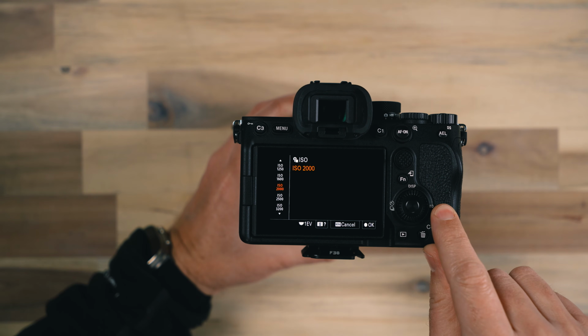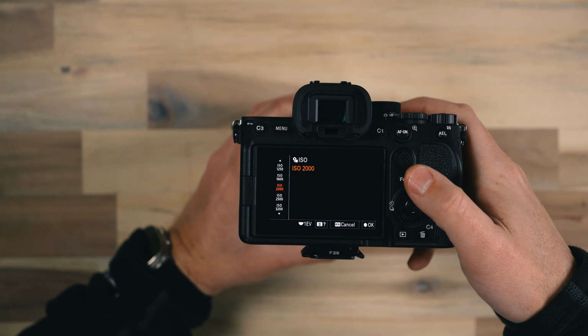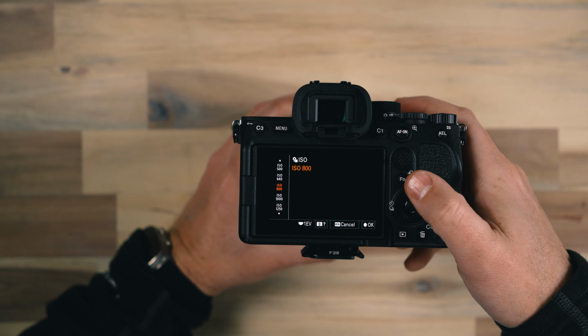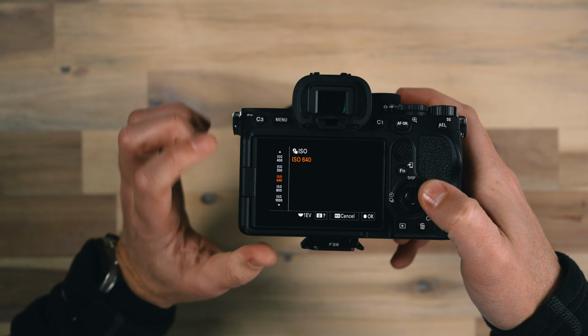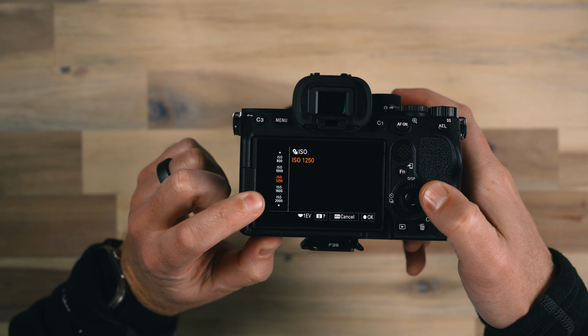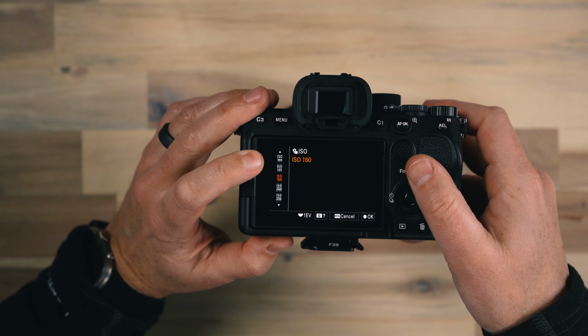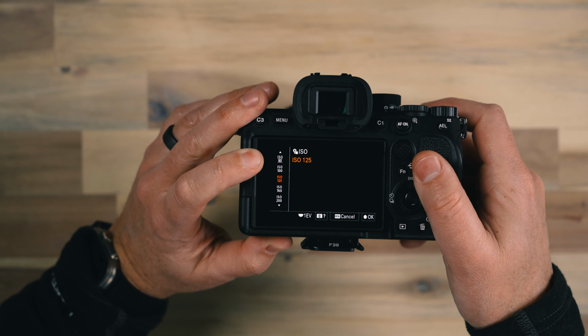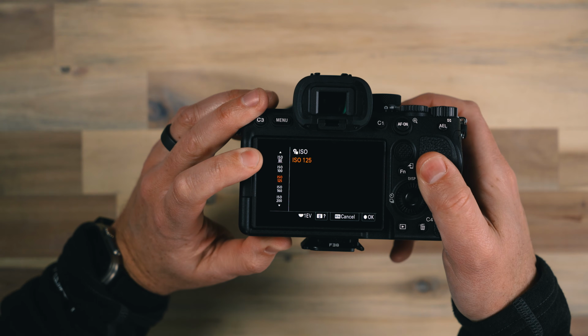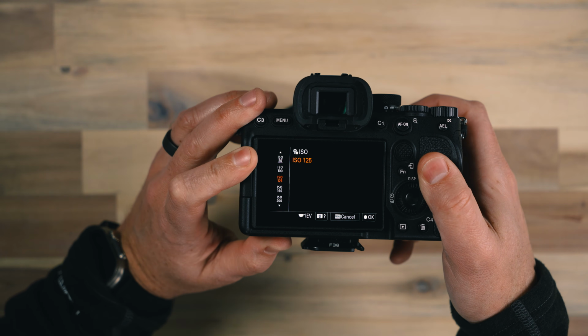You can press the dial to the right to get into ISO, and then you can rotate this dial to increase or decrease the ISO. Increasing that number to a higher number is increasing the sensitivity, which brings more light in. It makes the sensor more sensitive. And then decreasing that is taking us to a lower ISO number, which is decreasing the sensitivity of the sensor.